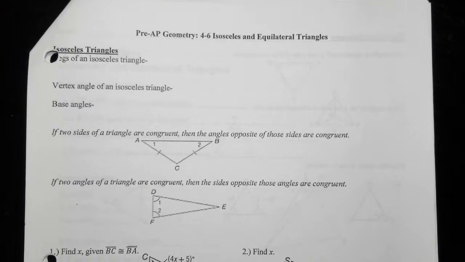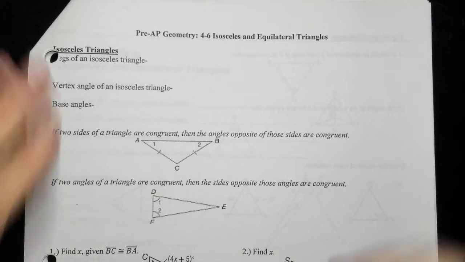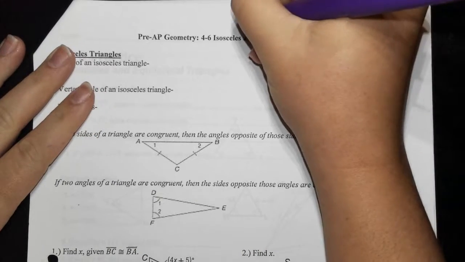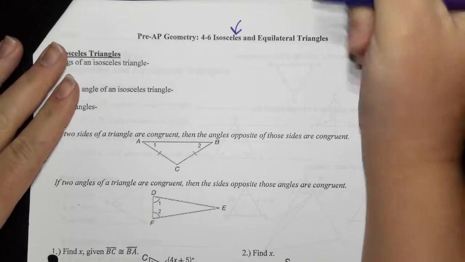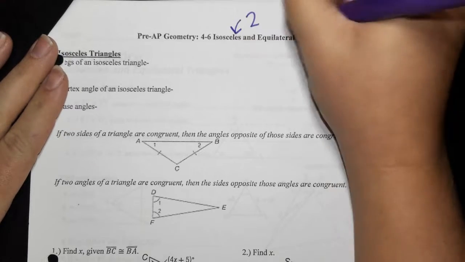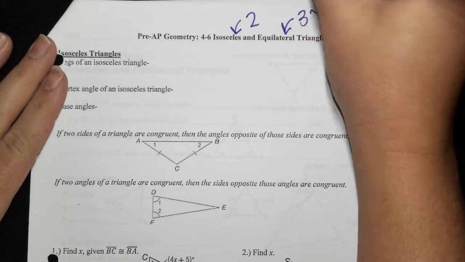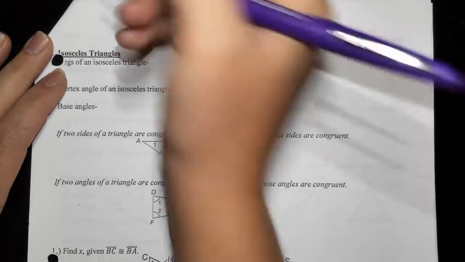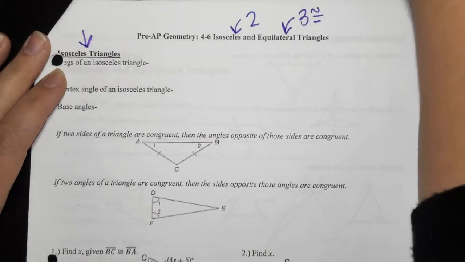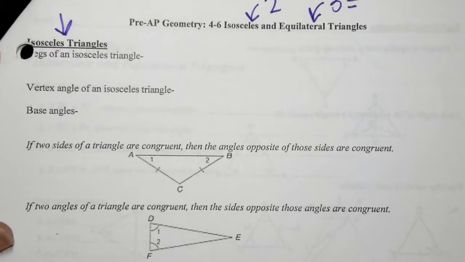Alright guys, so we are going to go over 4-6. It's all based on isosceles and equilateral triangles. So remind me, how many sides are the same if it's isosceles? 2. And equilateral means all 3 are congruent. So this first page is just isosceles. So every triangle on this page is isosceles.